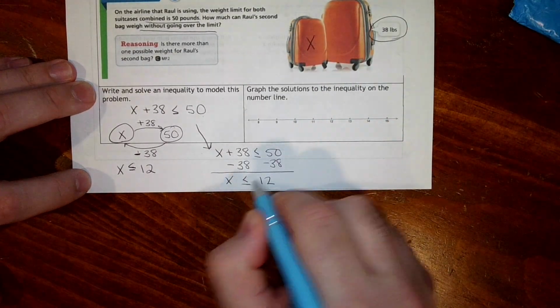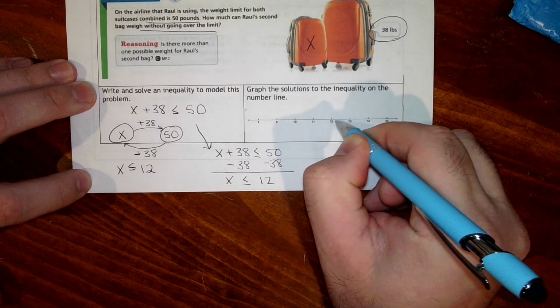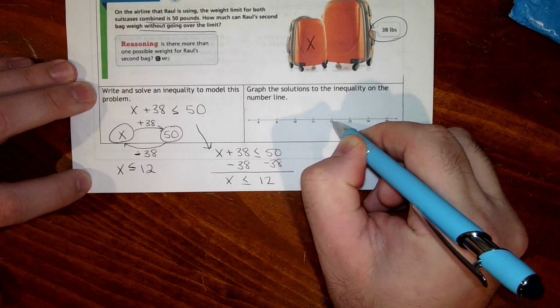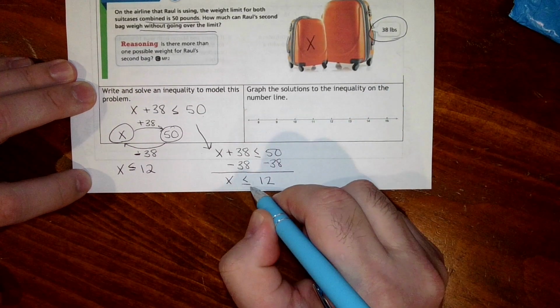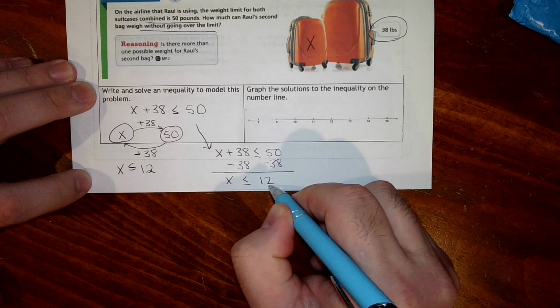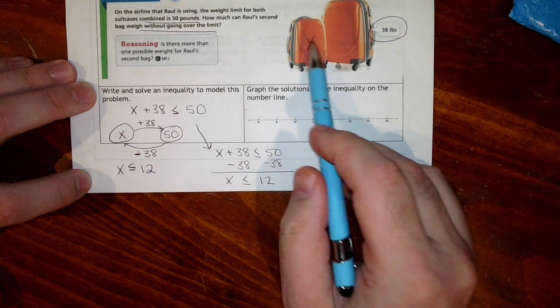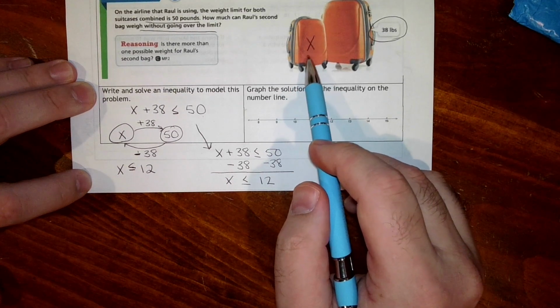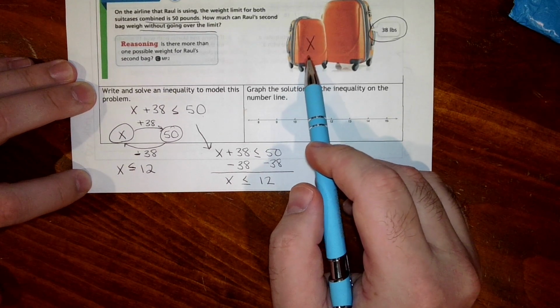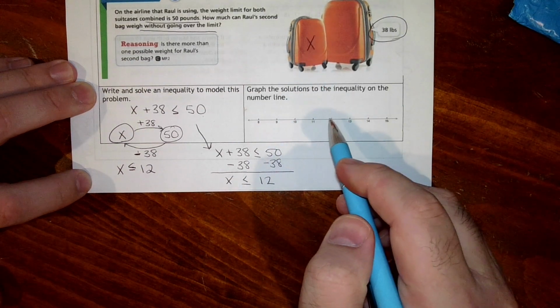Alright, now if we come over here, we have to put a dot at 12 because that's part of our answer. Now, is 12 less than 12 or is it 12 equal to 12? In other words, is 12 a possible weight of this bag? So could this bag be 12 pounds? If yes, then we want a colored in dot at 12.